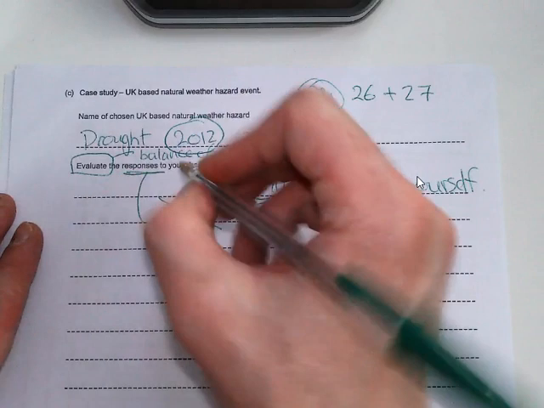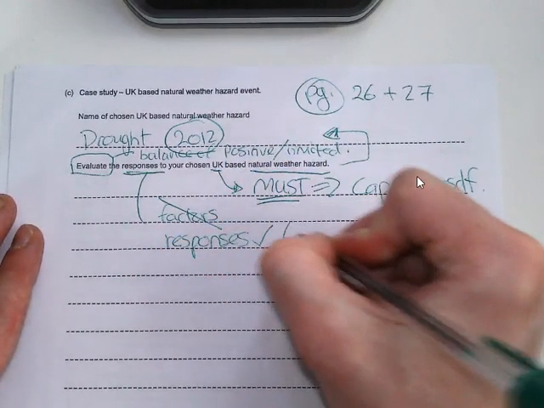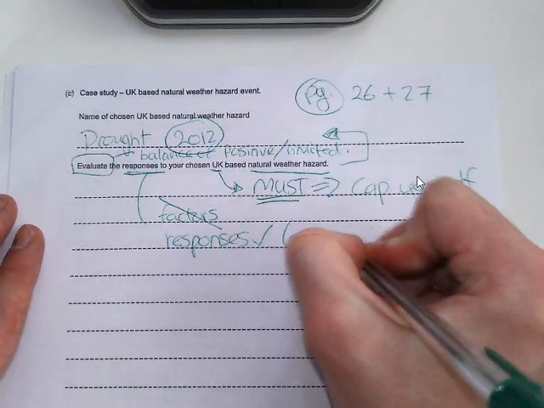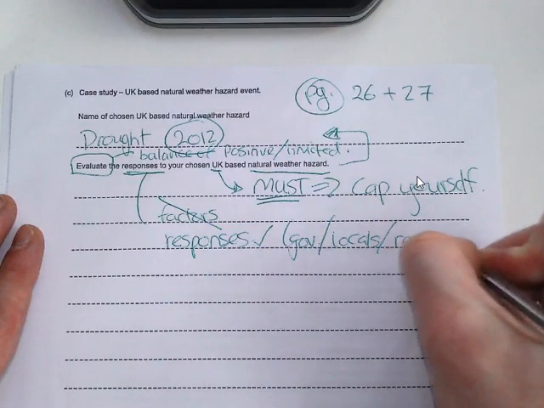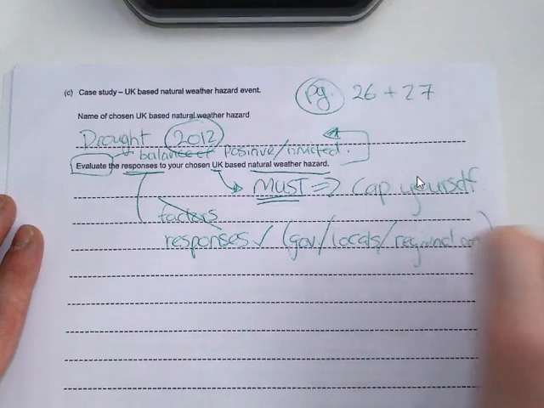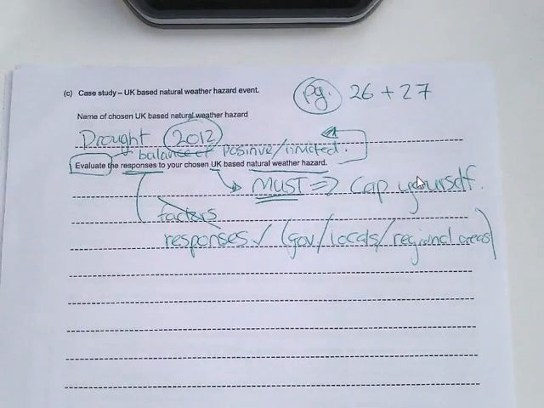Okay, so we are talking about the responses: how the government, how locals and regional areas responded to this, how companies did it, how any group of people responded to the hazard itself.